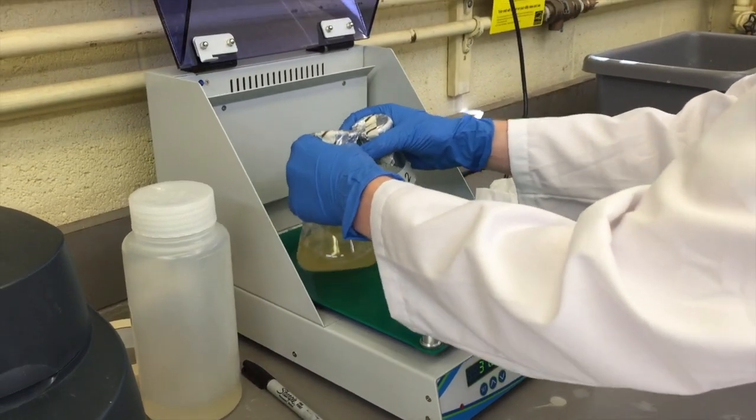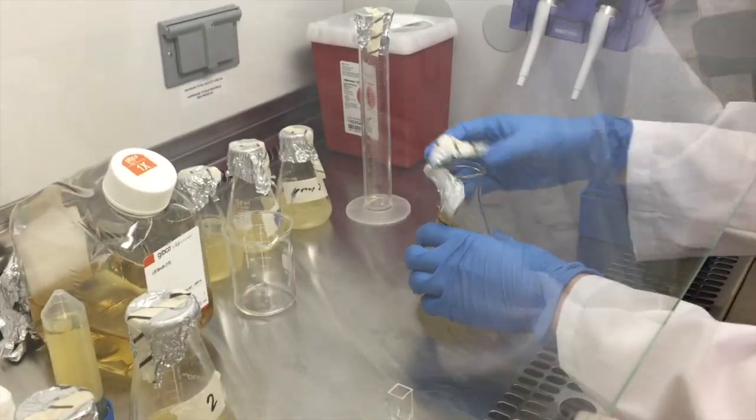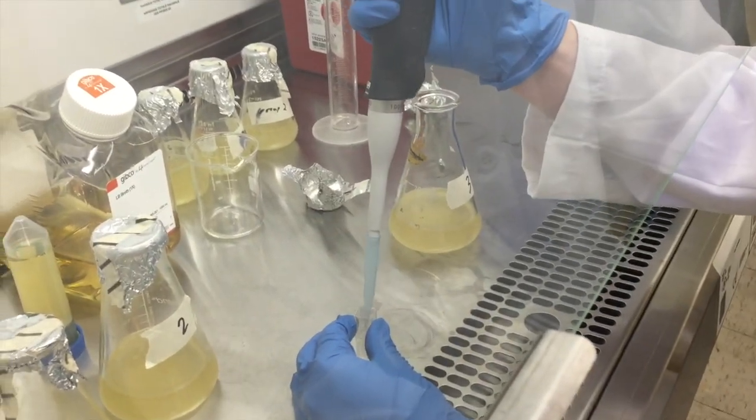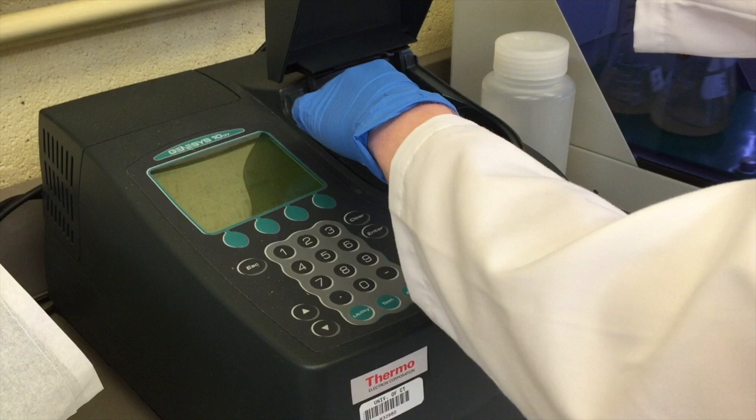Every 30 minutes, remove the flask from the shaker. Move it to the hood and pipette 1 milliliter of sample into a cuvette. Zero a spectrophotometer with a cuvette of pure media.